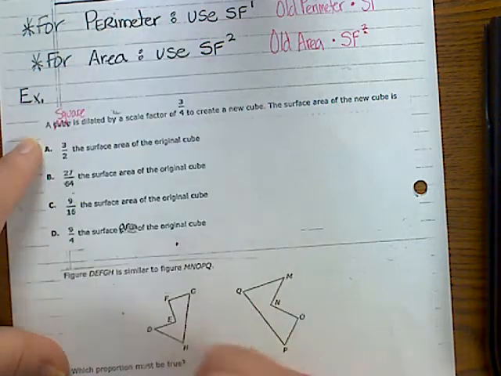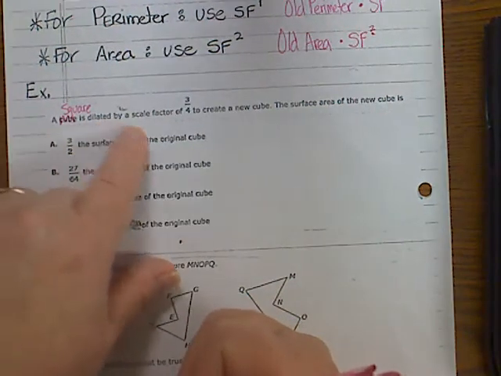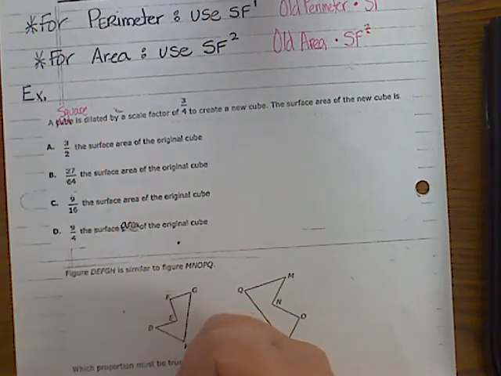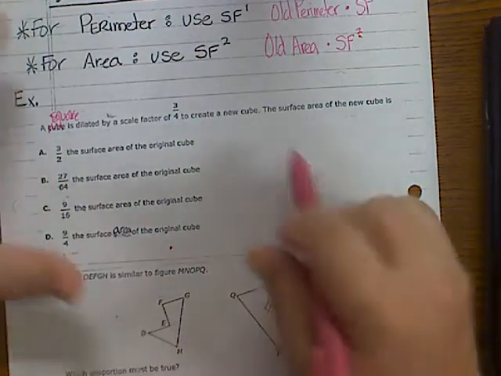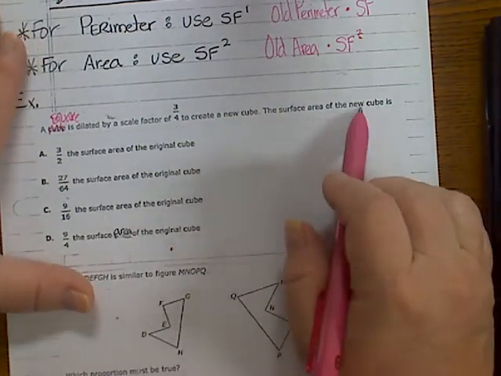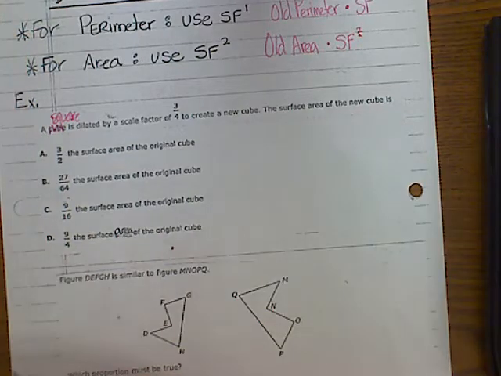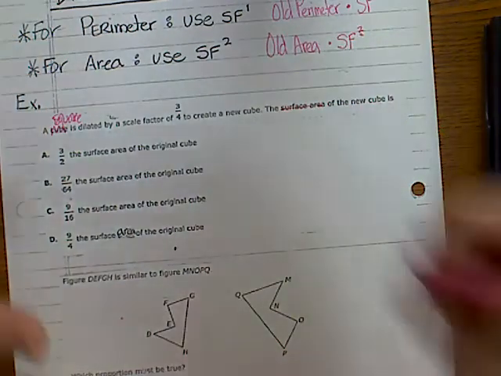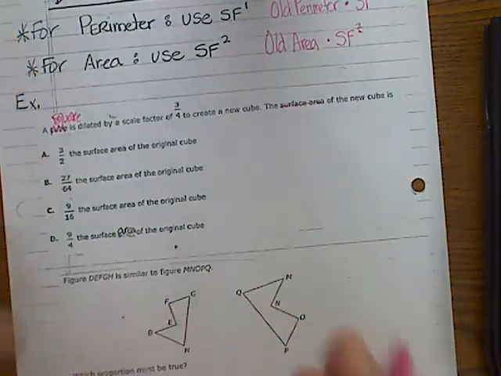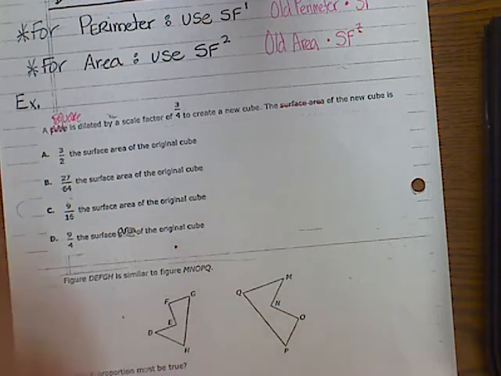I want you to clean those out. Is dilated by, because a square, okay, well, I guess it doesn't matter, a cube. All right, so the surface area of the new cube, because see, you wouldn't do surface area. Well, surface area, it wouldn't ask this. Surface area is actually perimeter.